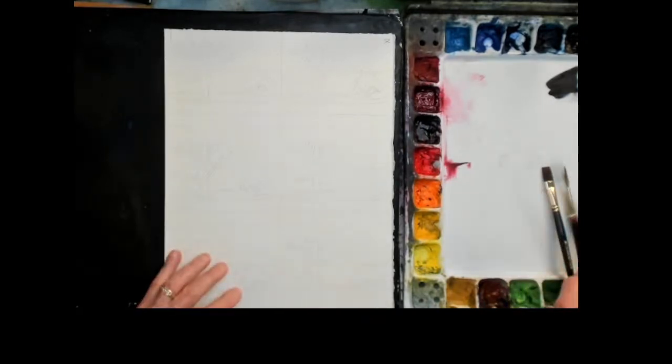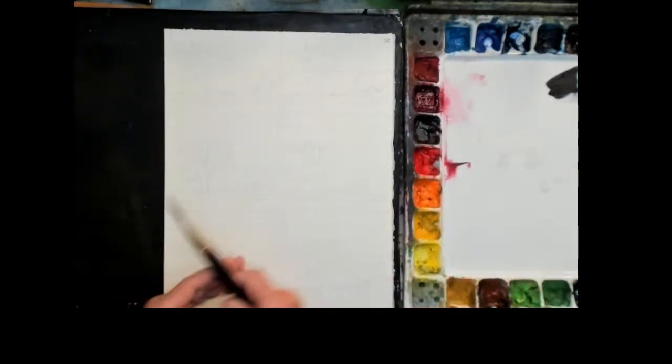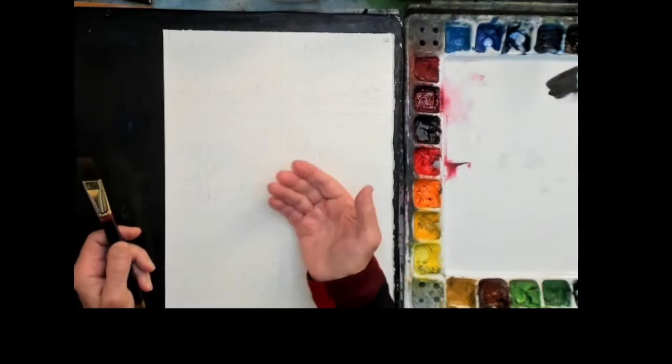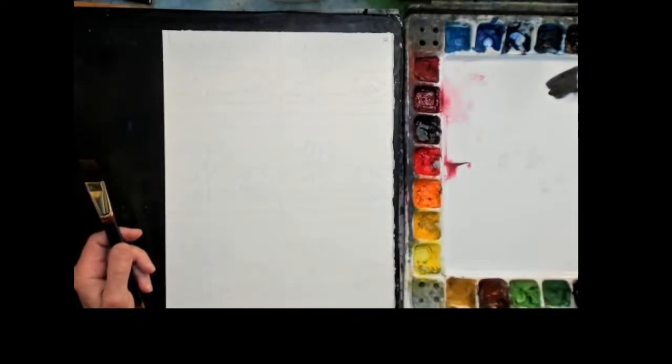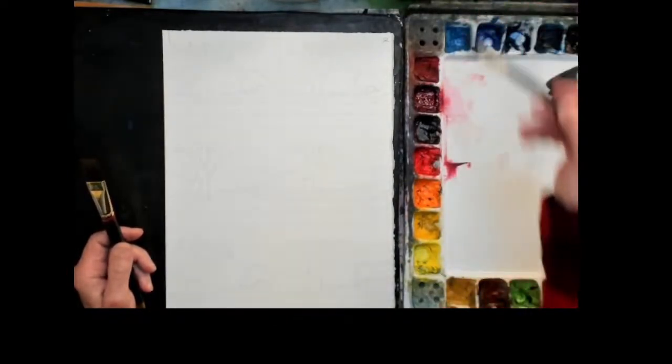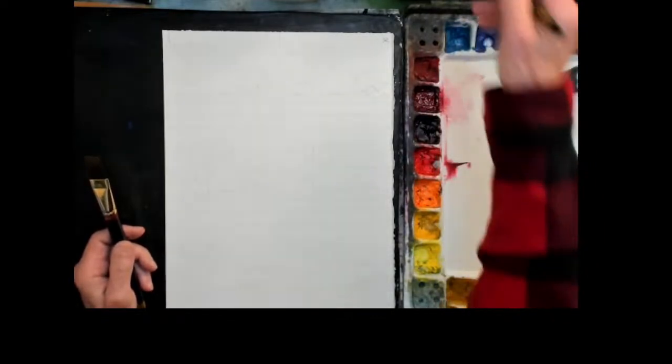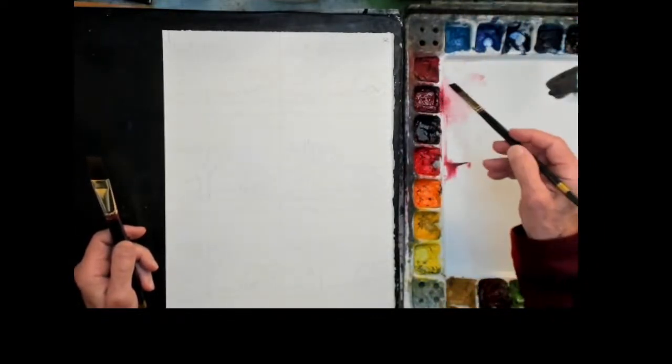Okay, so the first thing I'm going to do is I'm going to mix up some paint. Now you can use any color you want, but I know I'm going to use light, middle, dark. So I'm going to use one color, but I'm going to use a darker color. So the darker colors of my palette. I'm going to use alizarin crimson.